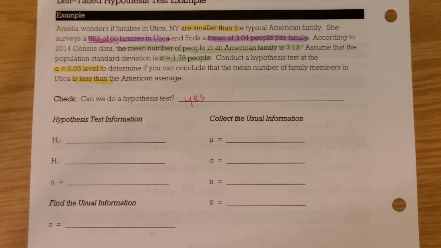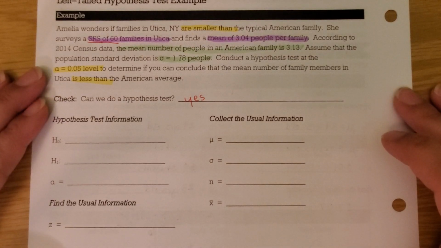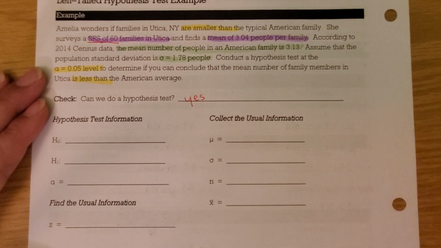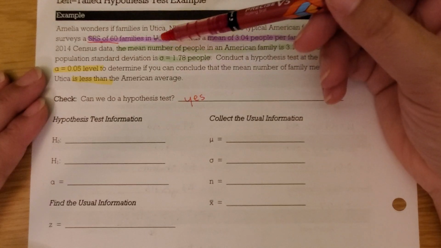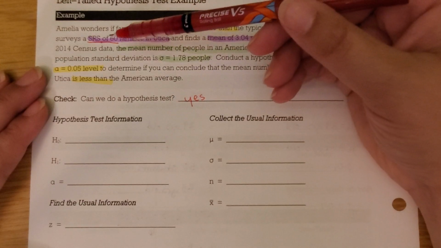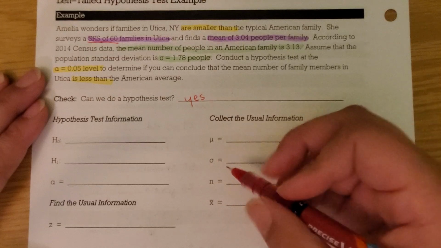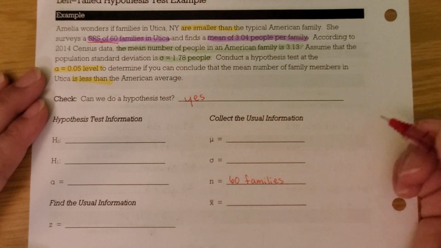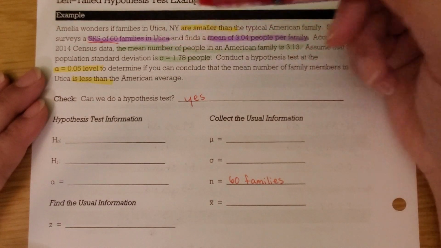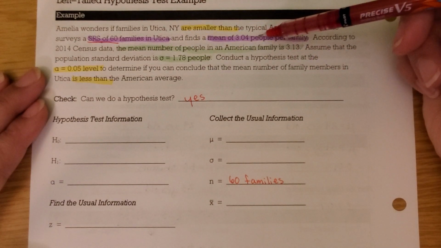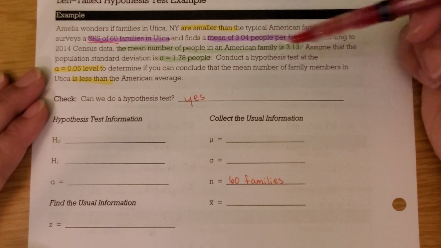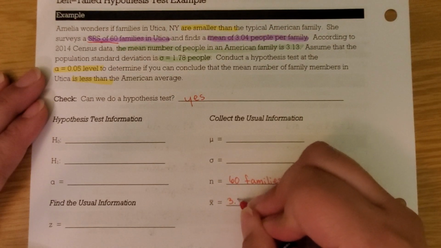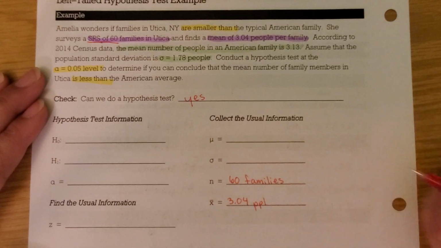Okay, so let me just put the tops back on my highlighters so they don't dry out. And then let's summarize this information we have. So this purple information is our sample information. The sample size is 60, that's n. So we have 60 families. And her sample had a mean of 3.04 people. So sample mean is x bar. So we're going to have 3.04. And I'm going to abbreviate people with PPL.